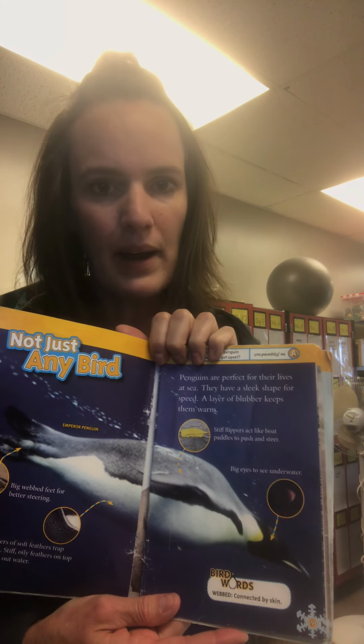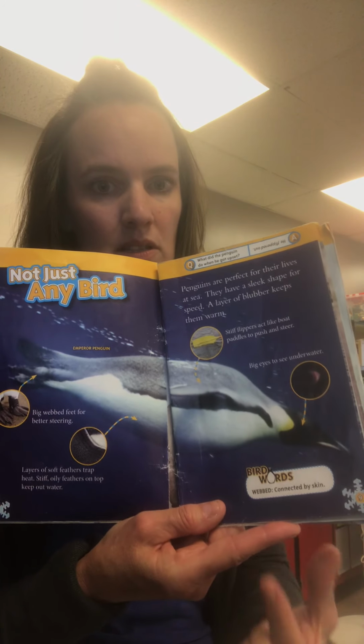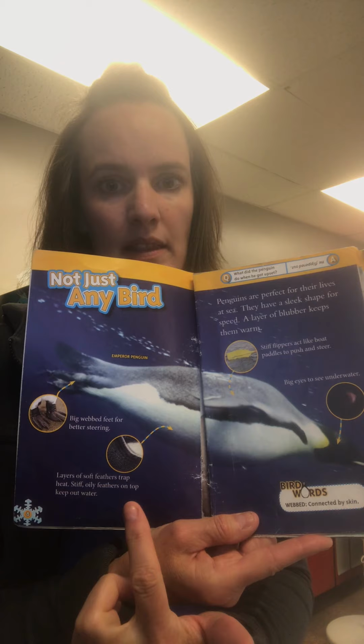Not just any bird. I think it has to do with, let's look at that one. Not just any bird, page 8. I'm thinking that that's similar to this article that I just read from, that they don't fly. Let's see. Penguins are perfect for their lives at sea. Now, I'm reading nonfiction. So as you know, I don't have to start with just the text. I can first look at the text box, the tips, the headings for the pictures. I think I want to start with that instead.